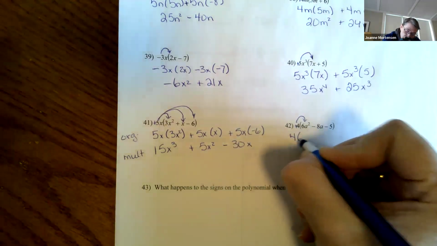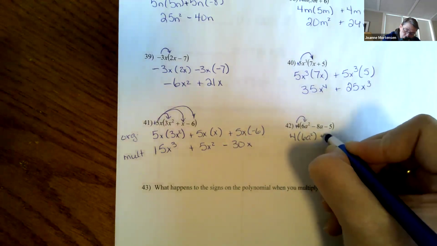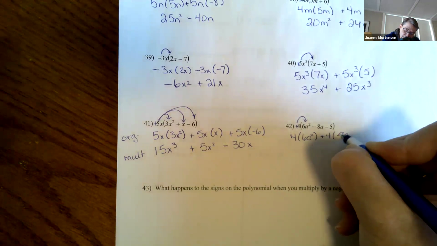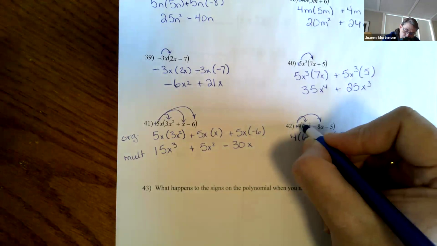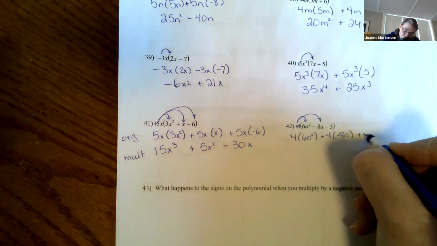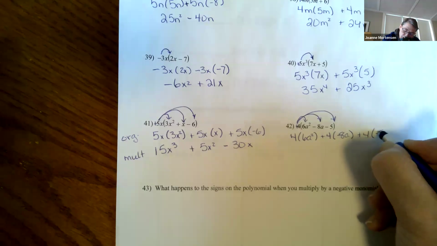So 4 times 6a squared plus 4 times minus 8a plus 4 times minus 5.